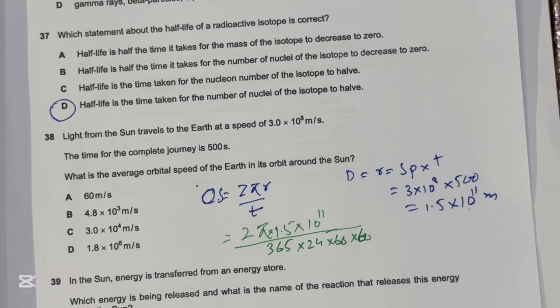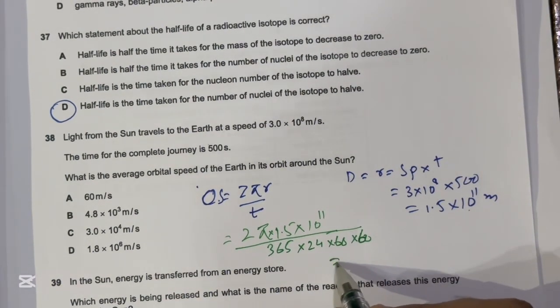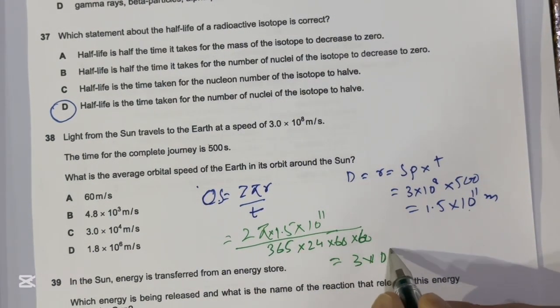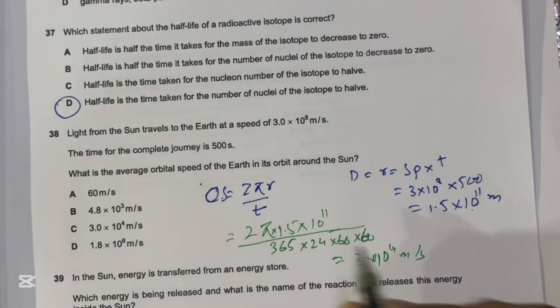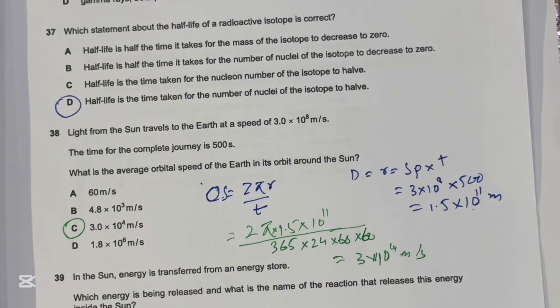After multiplying it you get the answer, that is equal to 3 times 10 power 4 meters per second. So option number C is carrying that choice.